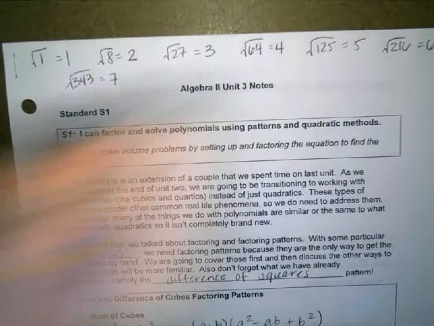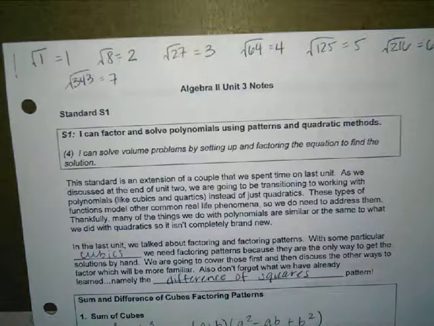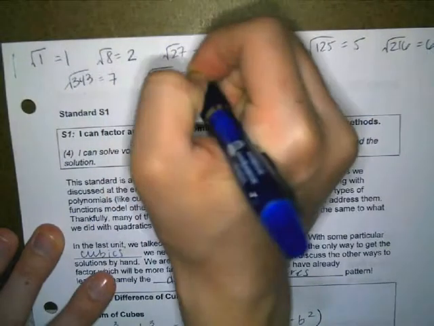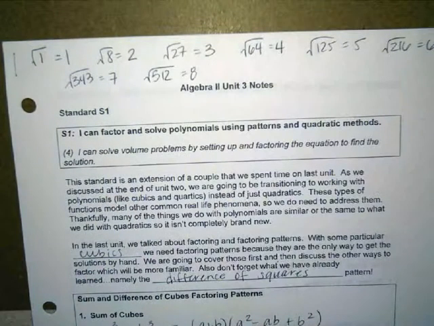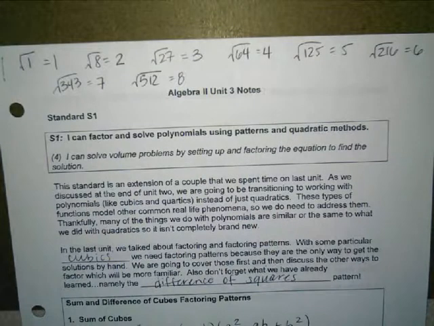And then we'll go up to 8. What's 8 cubed? 512? Okay. There's not going to be many times where your numbers are going to get much bigger than that. They usually stick between 1 and 8 with these types of problems.